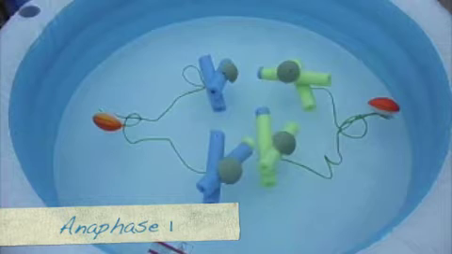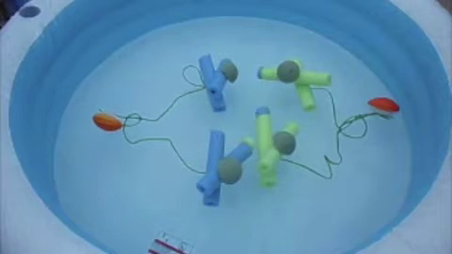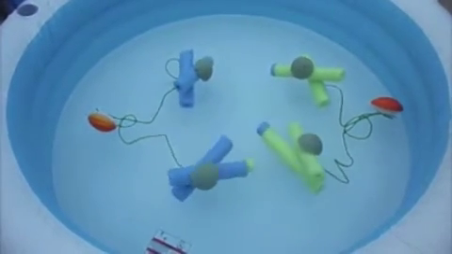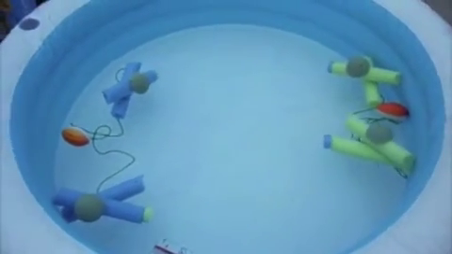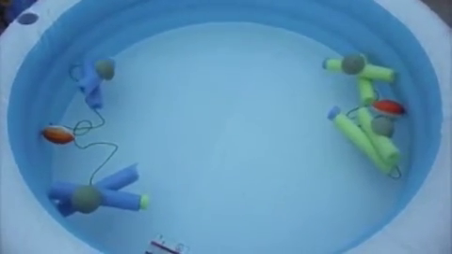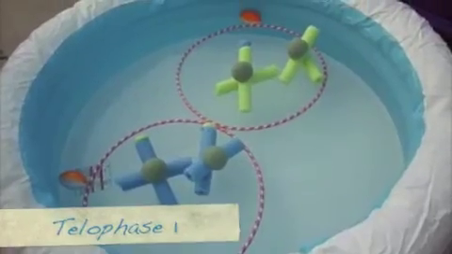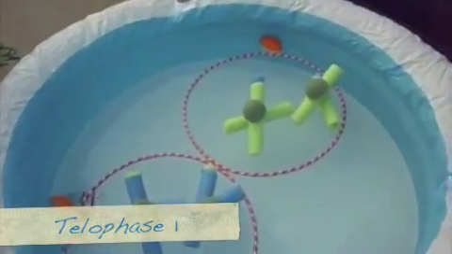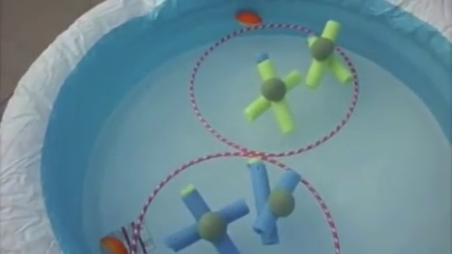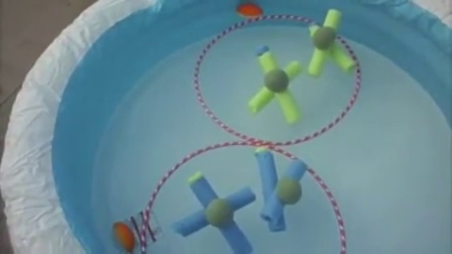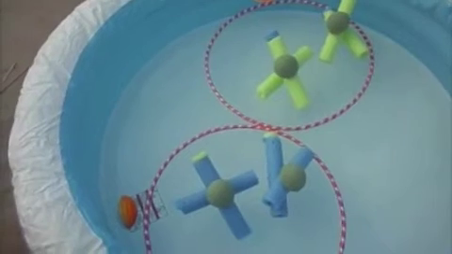Anaphase 1. Dyads separate and migrate toward opposite poles. Telophase 1. Chromosomes each with two sister chromatids complete migration to the poles, and new nuclear envelopes may form.